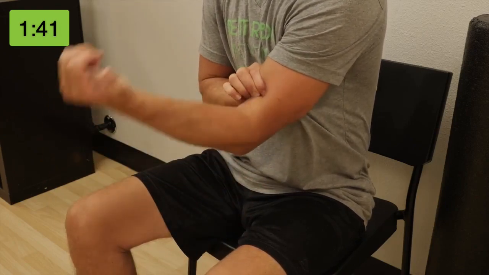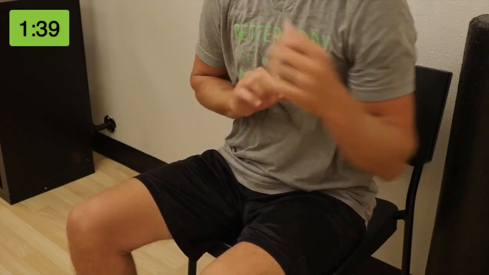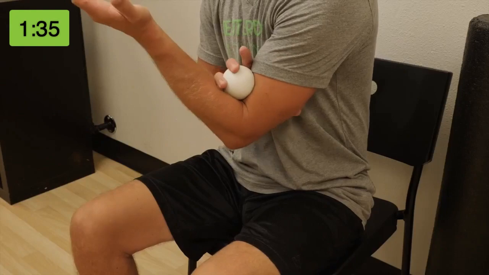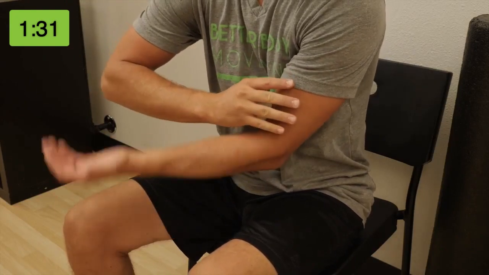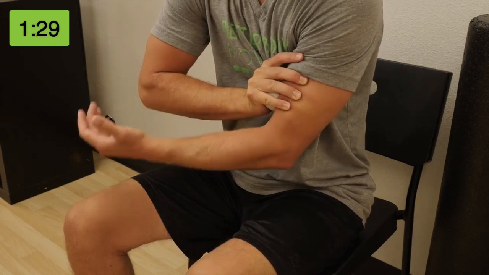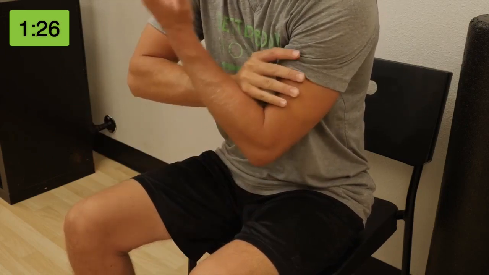If you feel like you're not getting enough pressure with your fingertips, use a lacrosse ball. Try one of two positions, either holding with your fingers or pressed with the palm into the bicep. I find I get better pressure when I use my palm. Remember to squeeze and extend.